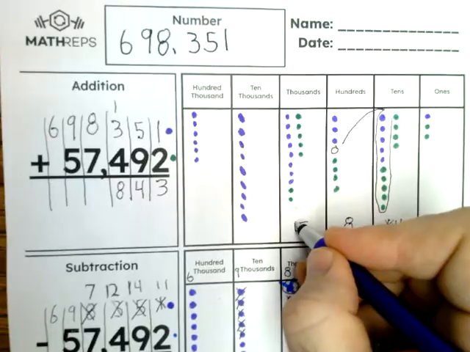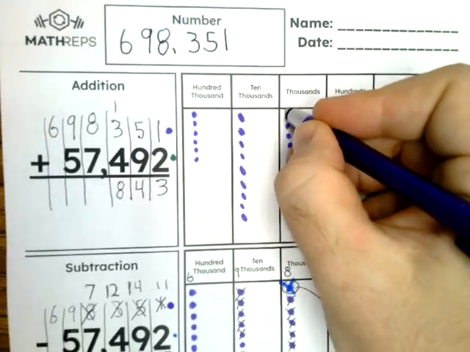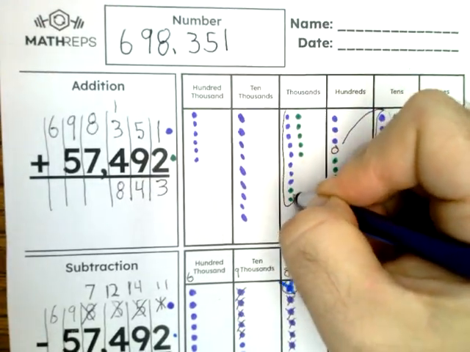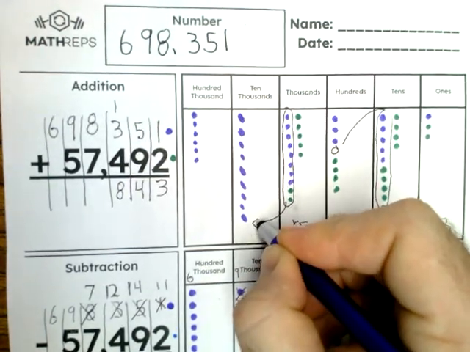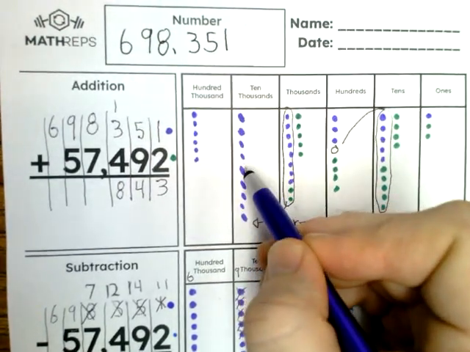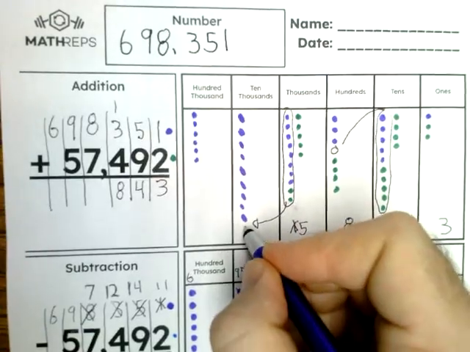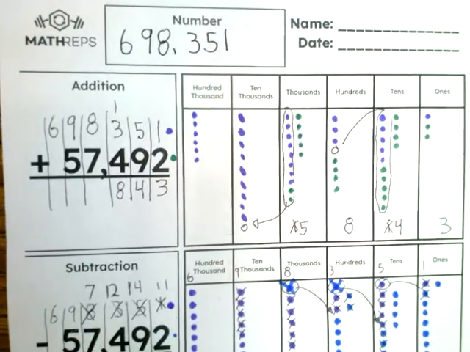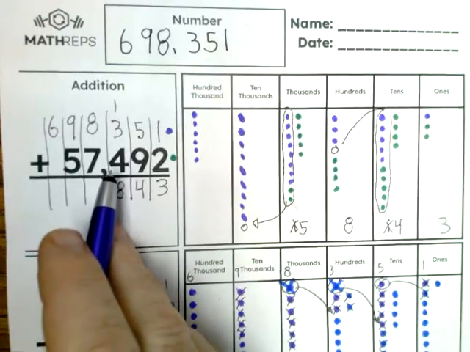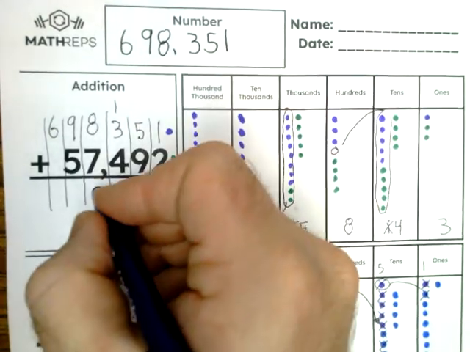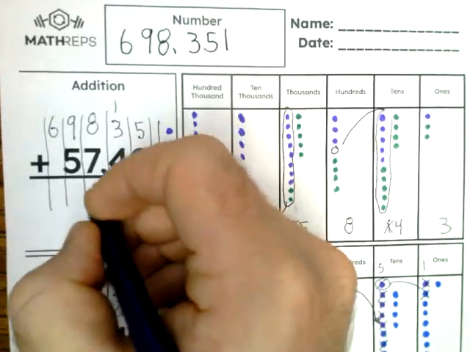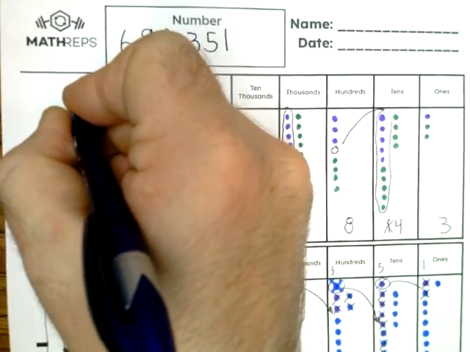So this 1, we're going to move this from here. We're going to bundle these, and we're going to take them over here. So this is 1, 2, 3, 4, 5, 6, 7, 8, 9. Oop, looks like 10. Okay, so how does that work in the standard algorithm? We have 8 plus 7 is 15. So I'm going to put the 5 here and regroup the 1.